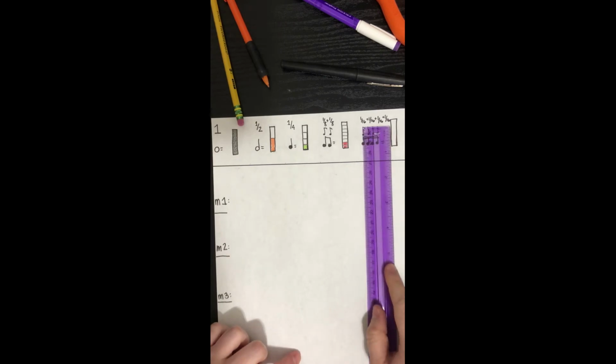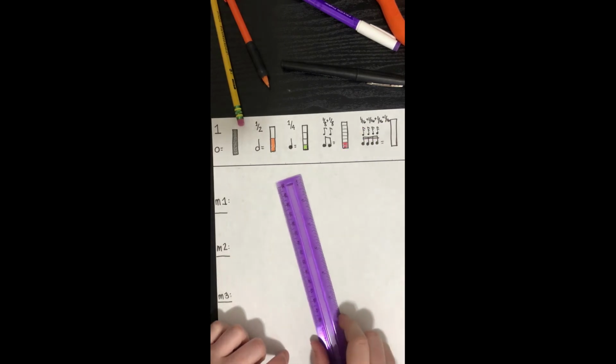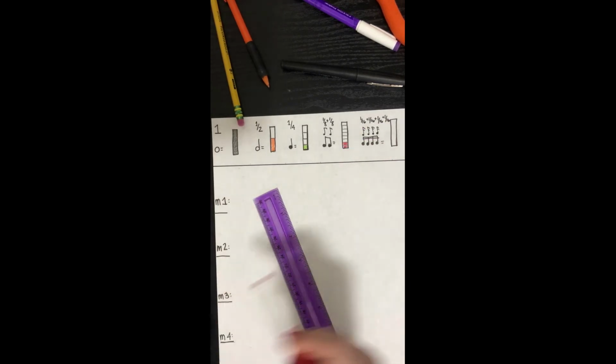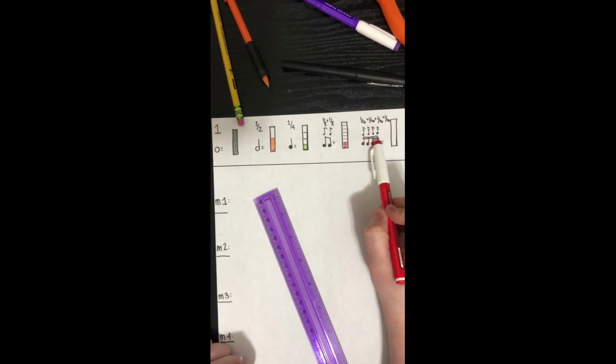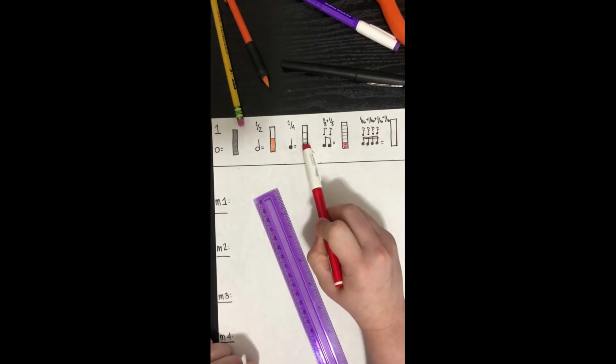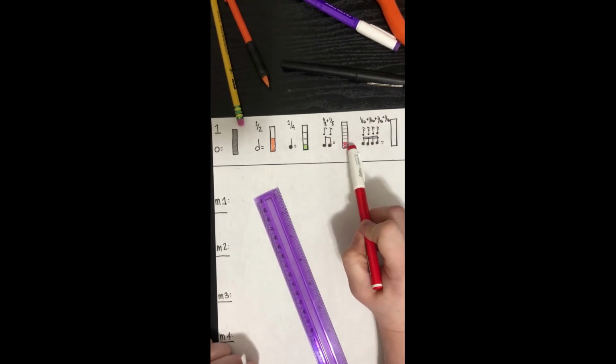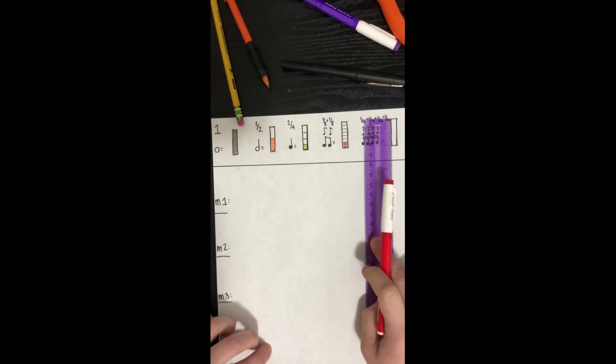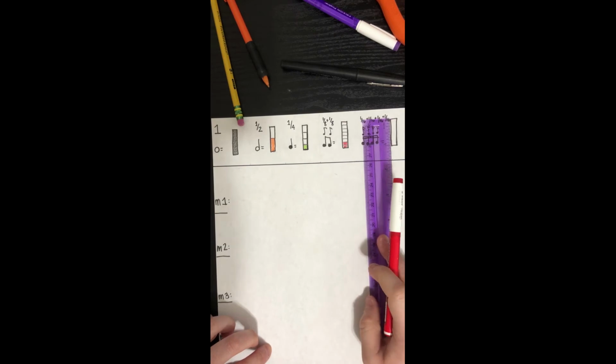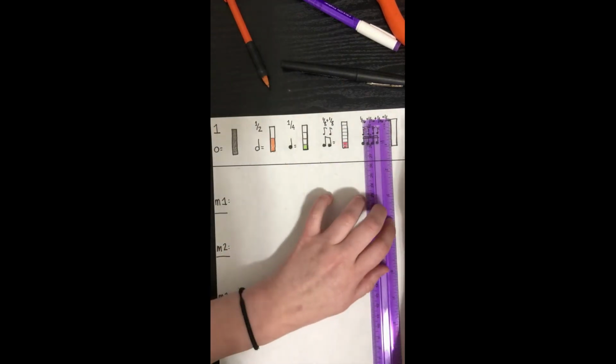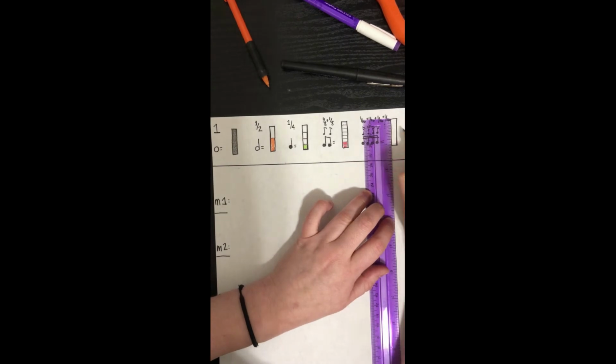All right, now my 16th notes for my fraction bar. I know that it takes 4 notes to equal 1 beat. So I'm going to have 4 pieces in each section. So I'm going to go back and divide it equally into 4 different pieces. Here we go. 1, 2, 3, 4.